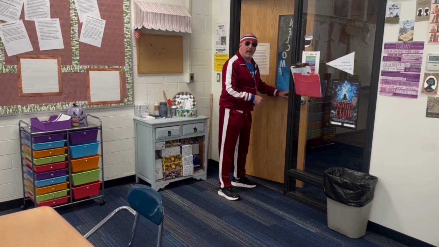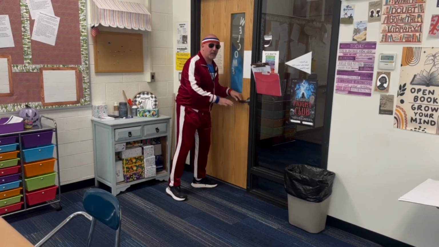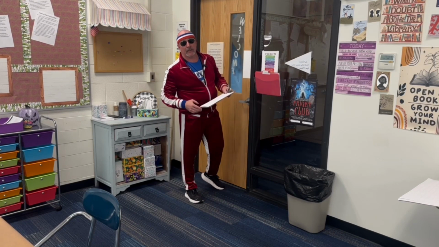Finally, we're going to go over lockdowns. Now, there are certain things you need to do for a lockdown. And to make sure we get them right, I'm going to go over them just like this. You need to lock all the doors, shut out lights, cover windows, stay out of sight, remain silent, and prepare to barricade, counter, or evacuate when safe to do so.